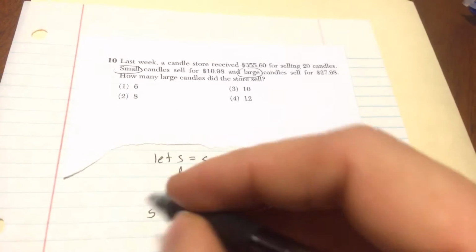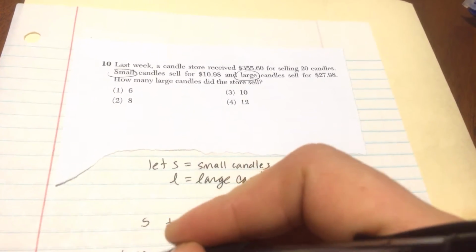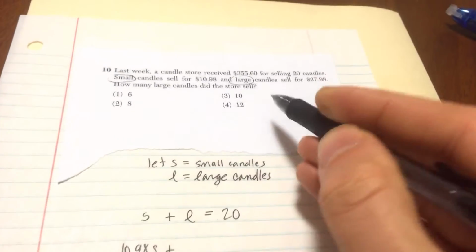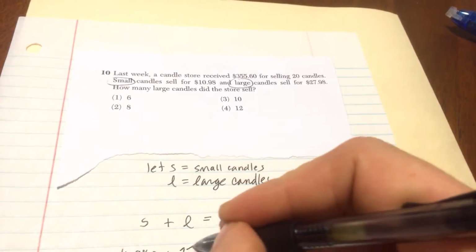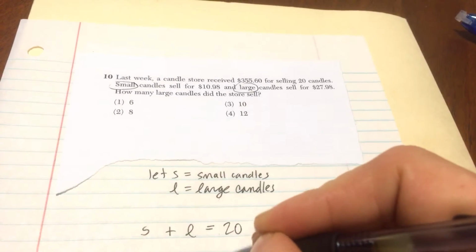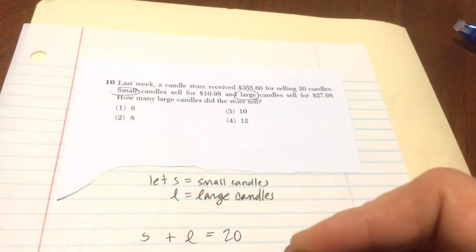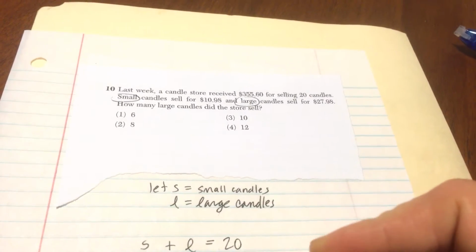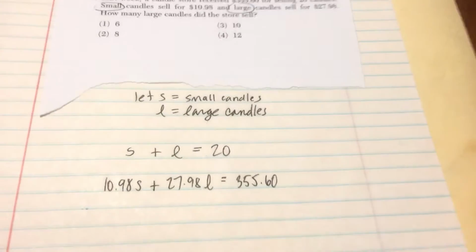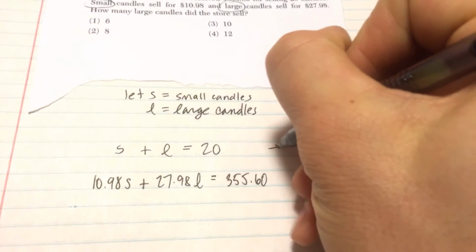Small candles sell for $10.98, so I'm going to say $10.98S plus $27.98L equals $355.60. There are a multitude of ways to solve this. What I'm going to do is substitution.